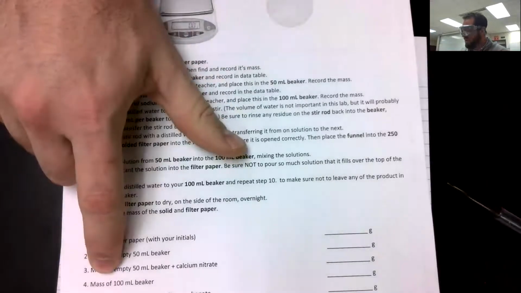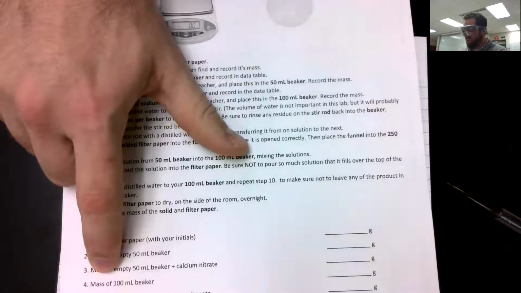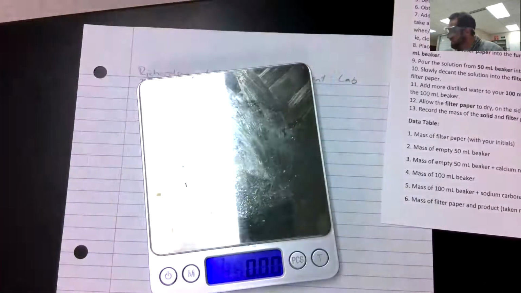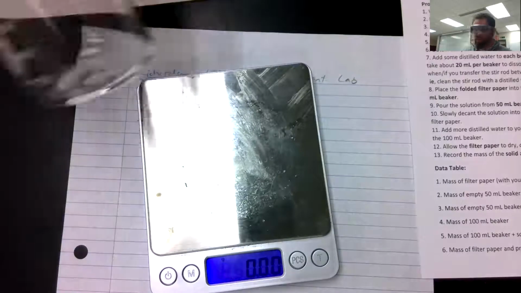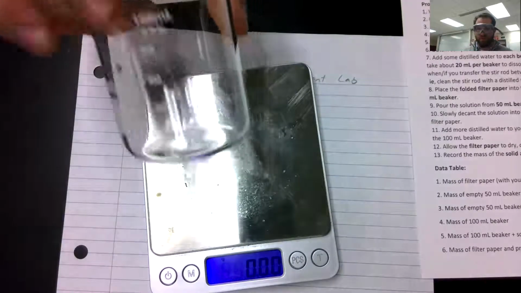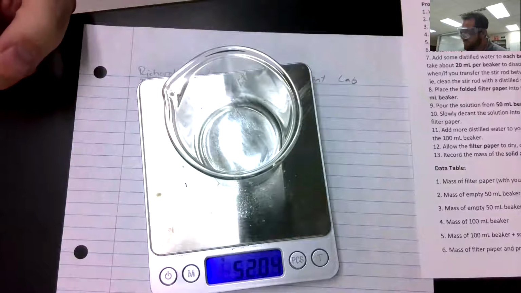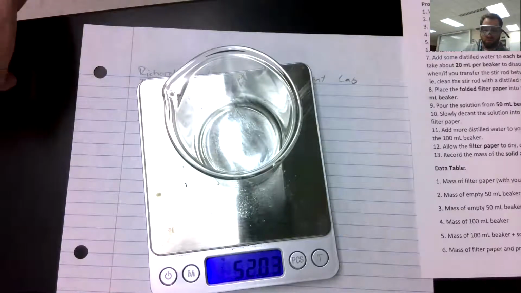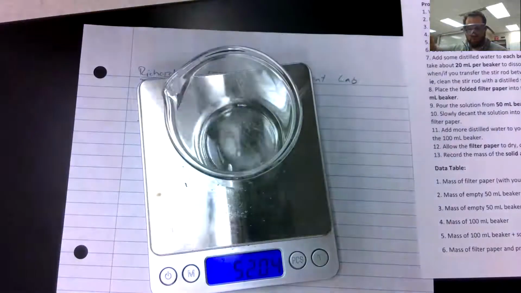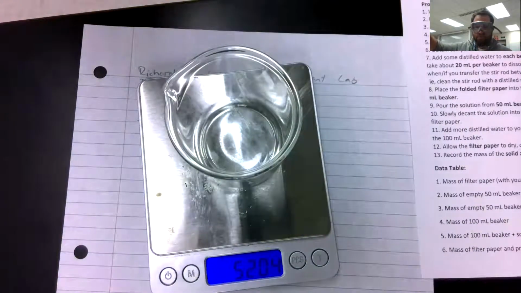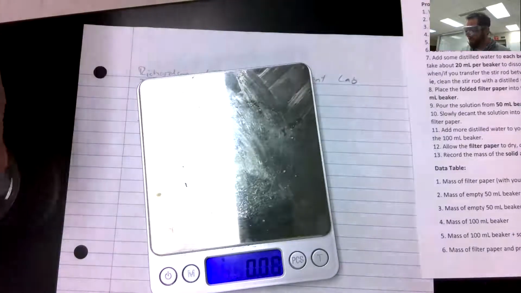Number 4, we need to find the mass of our 100 milliliter beaker. So the 100 milliliter beaker is the middle-sized one. So make sure it's zero, then place that on there. And I'm reading 52.03, 52.04 once it settles. Oops, otherwise jumping. I'm going to call that 52.04.